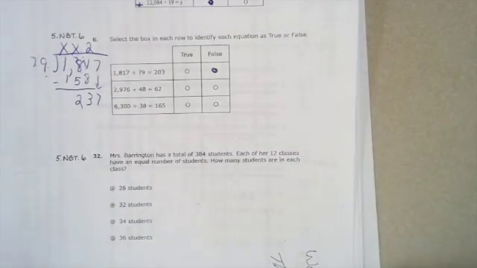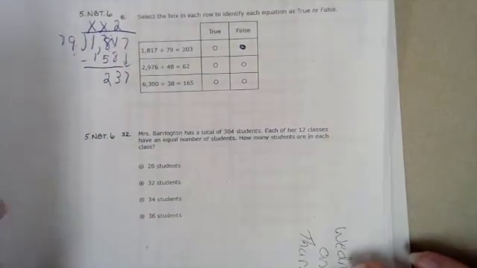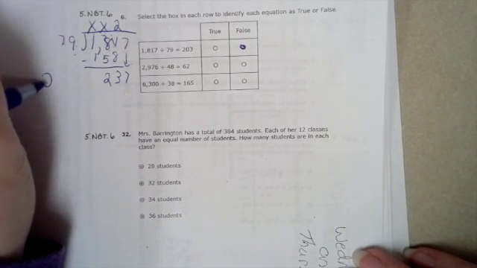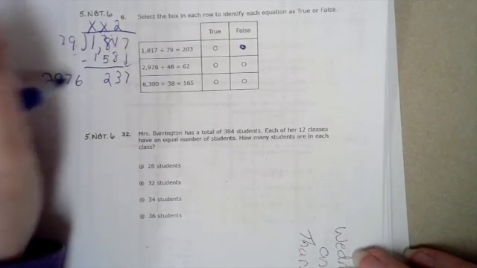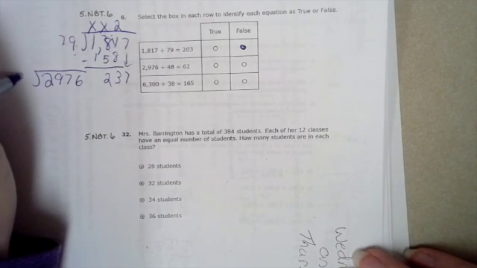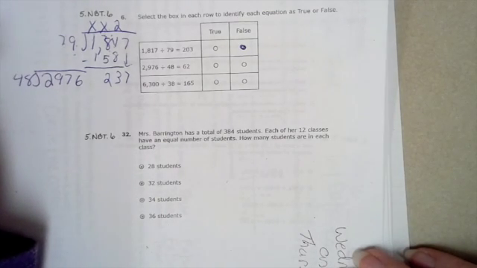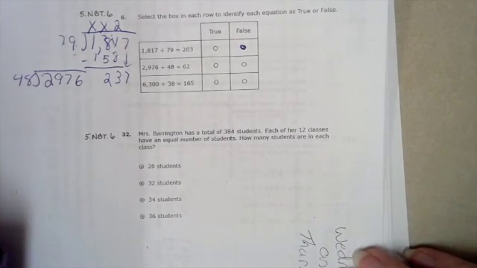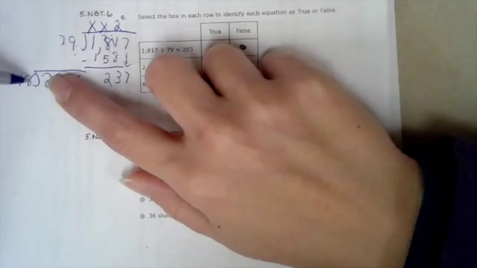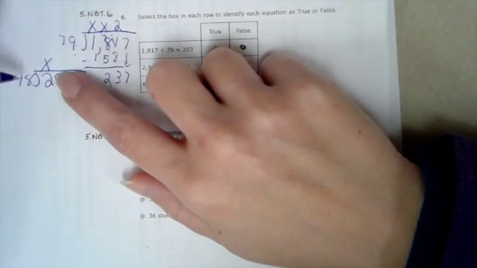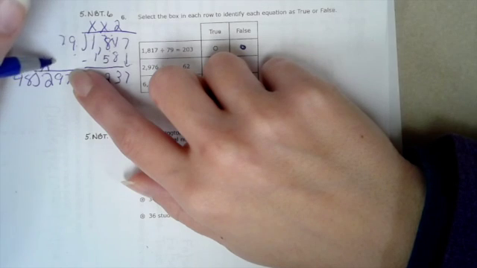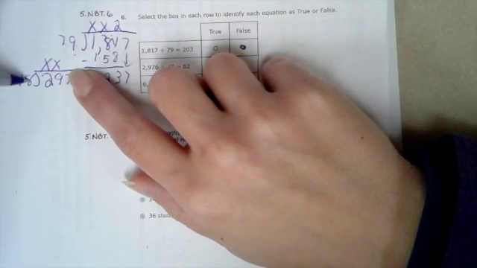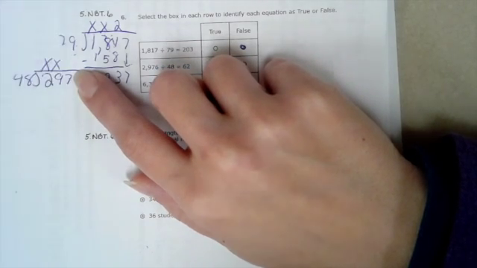All right, we're going to look at 2,976 divided by 48, and we're going to see if that equals 62. Will 48 go into 2? No, it won't. Will 48 go into 29? No, it won't. Will 48 go into 297? Yes, it will. We're going to have to list some multiples to see how many times.